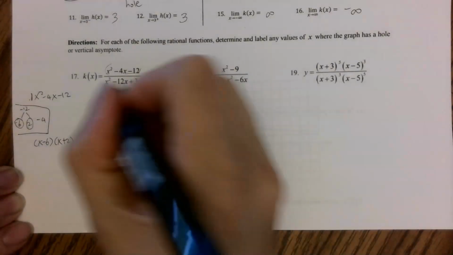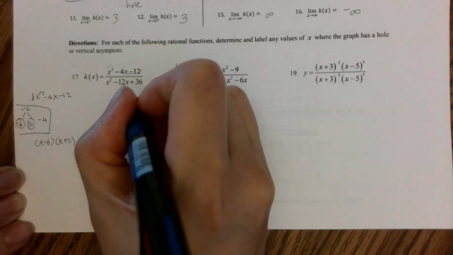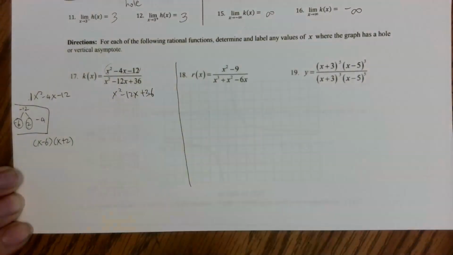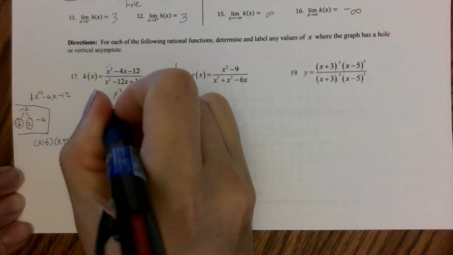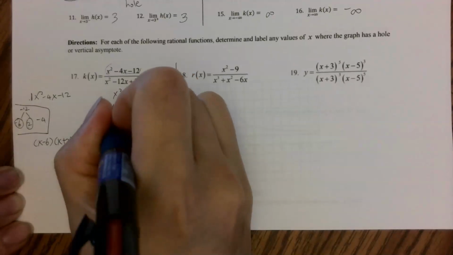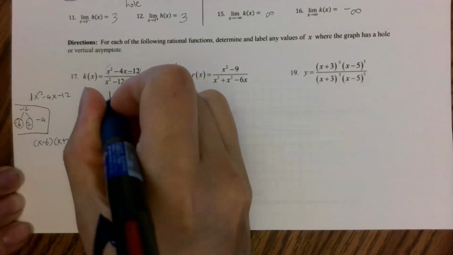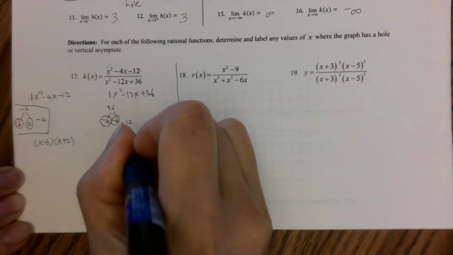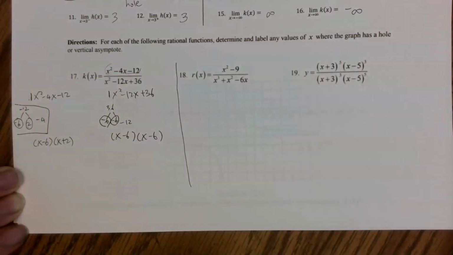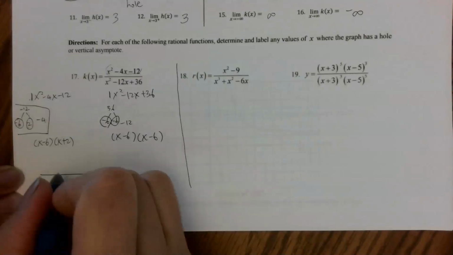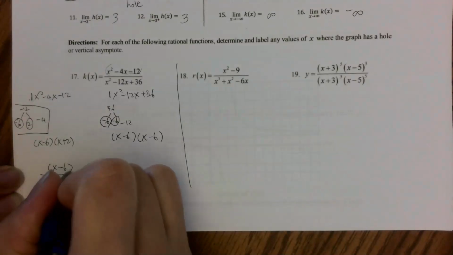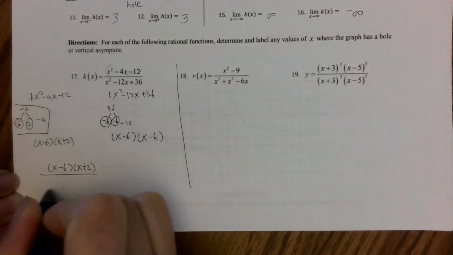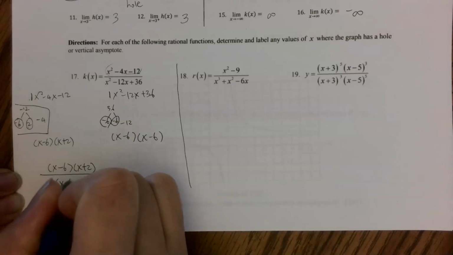I can do the same thing over here. Greatest common factor is 1, a times c is 36, b is negative 12, magic numbers: negative 6 and negative 6. Once again, a is a 1, so I can take a shortcut. This is (x minus 6)(x minus 6). Yeah? All right, so let's put it together. (x minus 6)(x plus 2) is my numerator. My denominator is (x minus 6)(x minus 6).